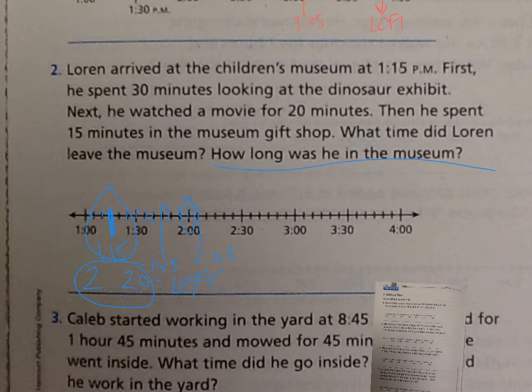So he left at 2:20, and was there at 1:15. So how much time elapsed while he was there? Well, let's see, 1:15 to 2:15 is an hour plus 5 more minutes. So he was there an hour and 5 minutes.